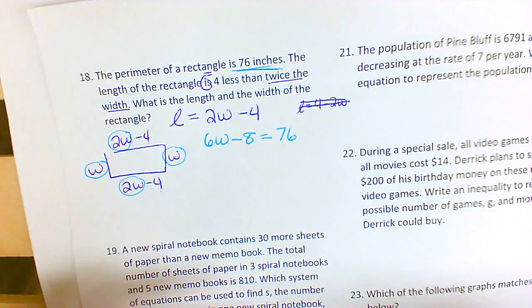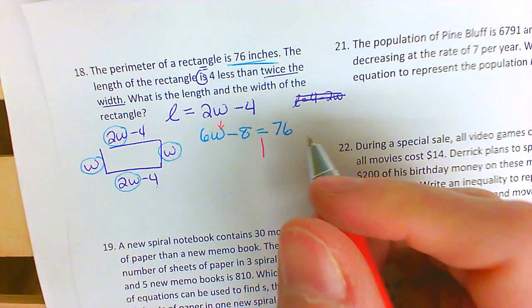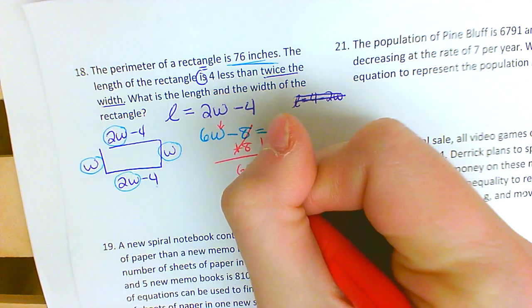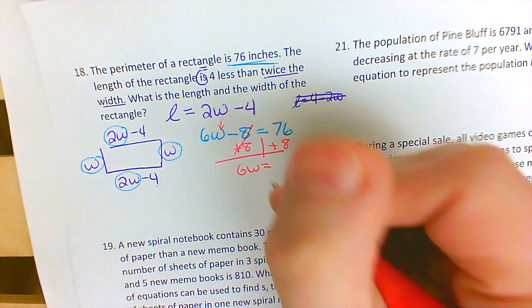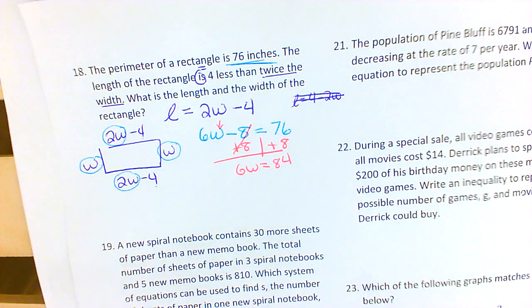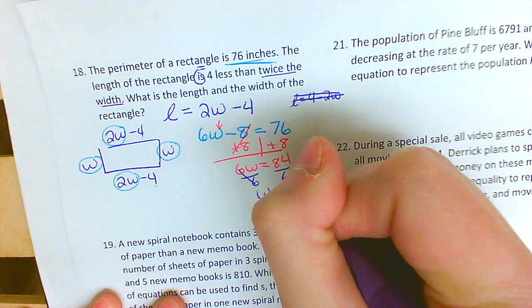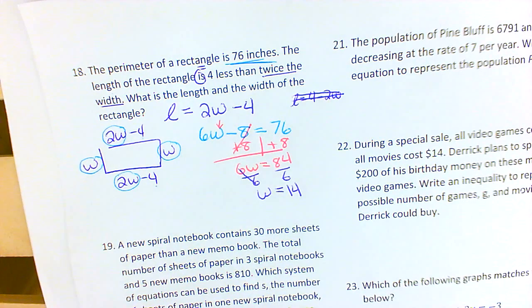Well, now that I've got my equation written for the perimeter, I can actually just solve for that letter W. So I need to start by adding 8 to each side, which is going to give me 6W is equal to 84. Then from there, I need to finish dividing each side by 6 to get the W by itself. So W is equal to positive 14.